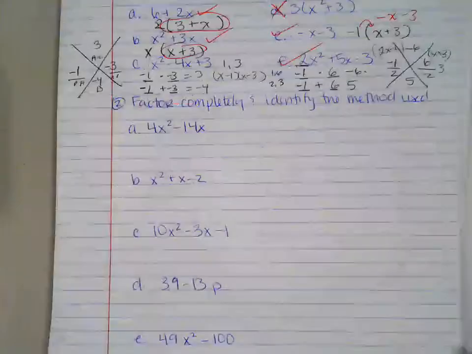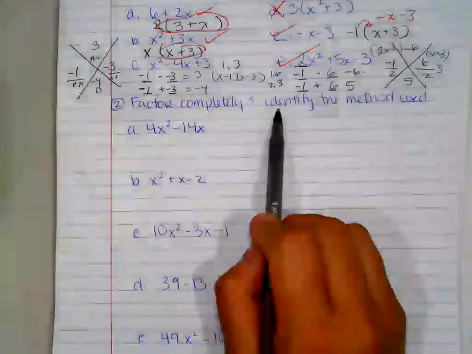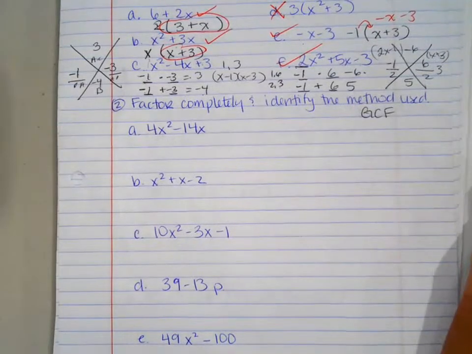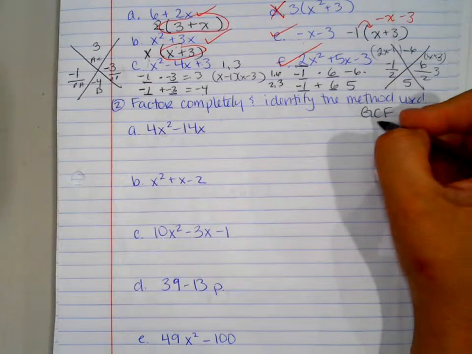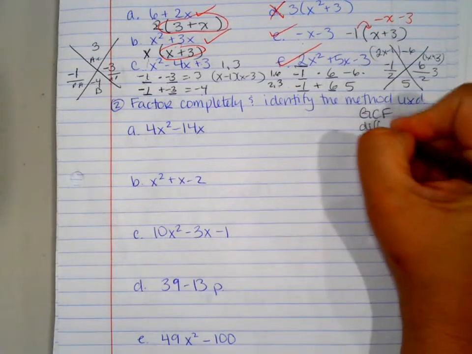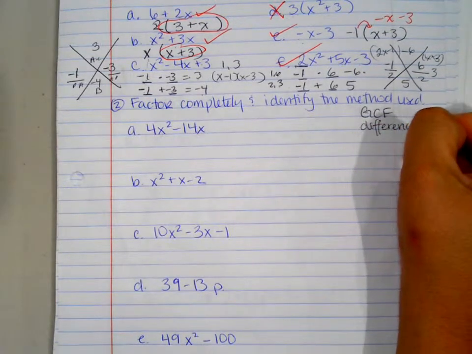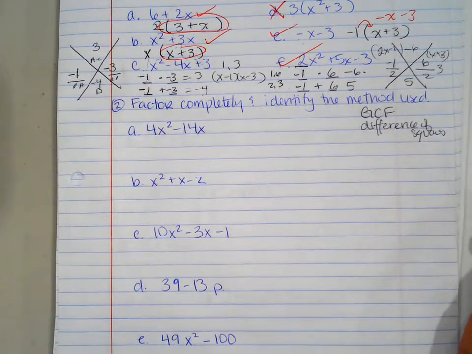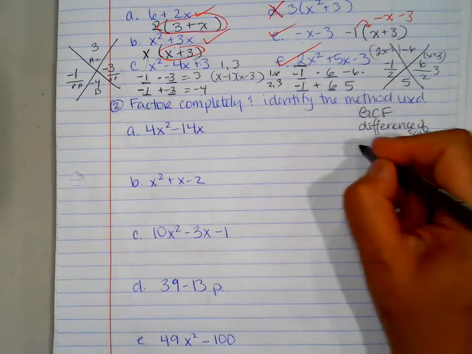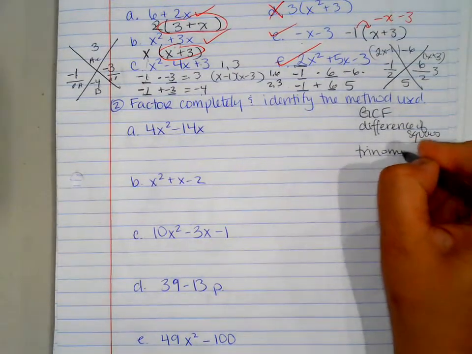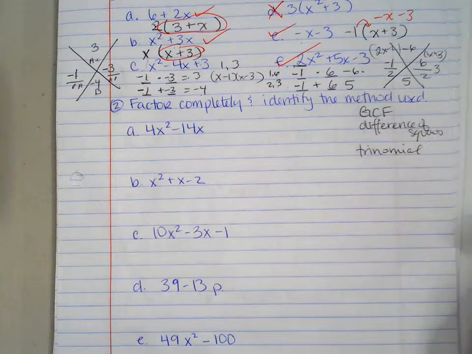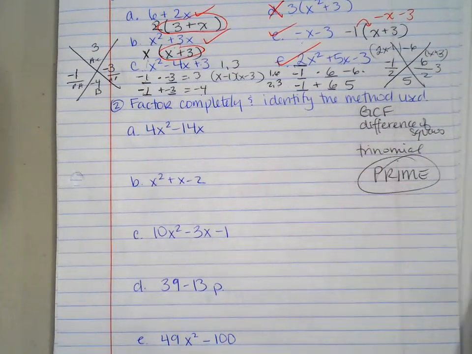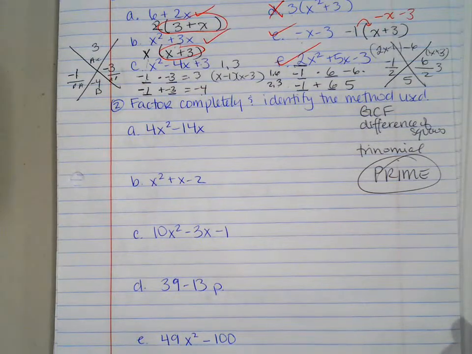Okay, factor completely. Identify the method used. So you have a couple of choices. Greatest common factor, that's one thing you can put in. You can put in difference of squares. You can put in a trinomial. And then the other one, which I know you've talked about already in your classes, is prime. Prime is when you can't factor it.